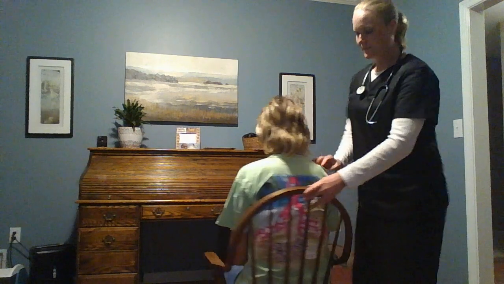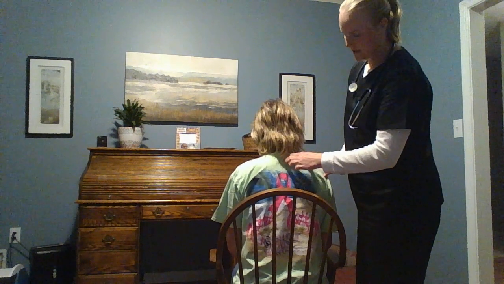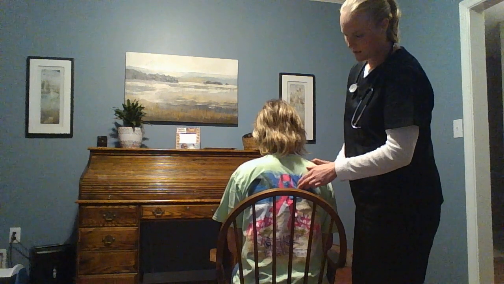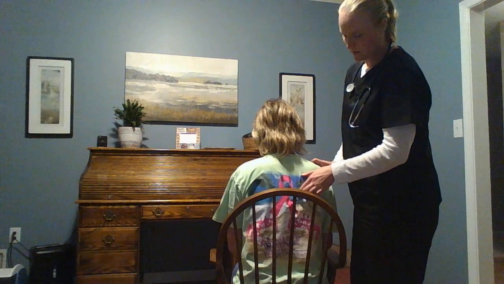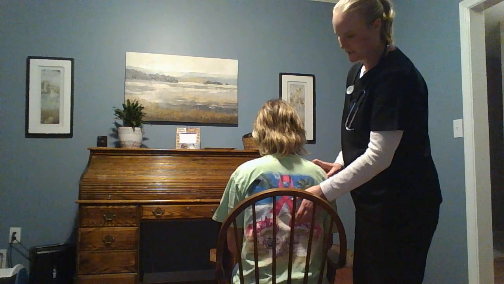So I'm not feeling any abnormalities. Everything feels pretty good. The sternum is midline. I'm going to go around to the back. And then it's the same thing down the back. You can feel each rib space for any swelling, pain, tenderness.